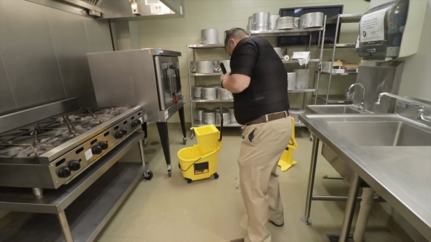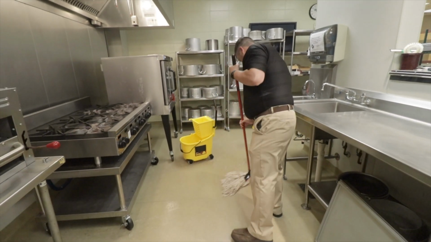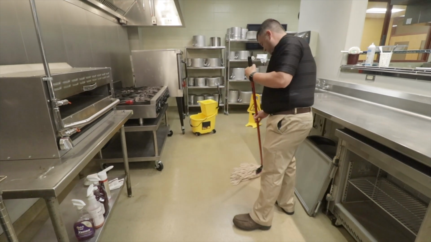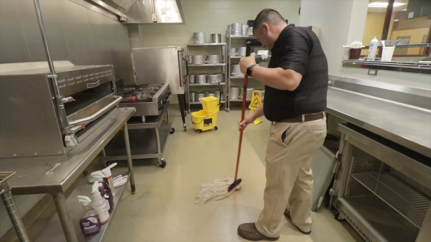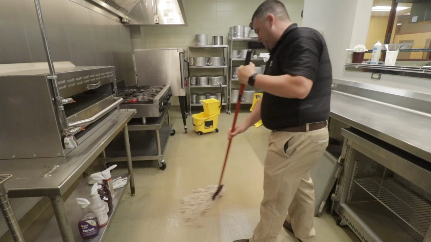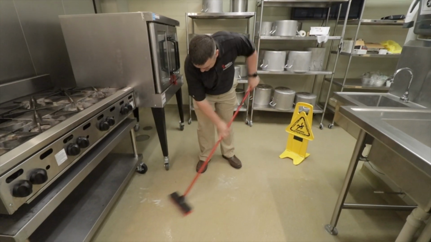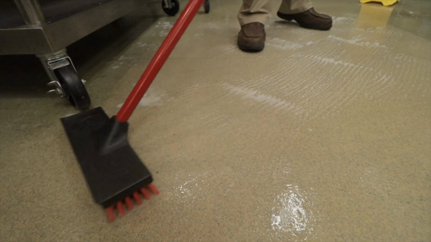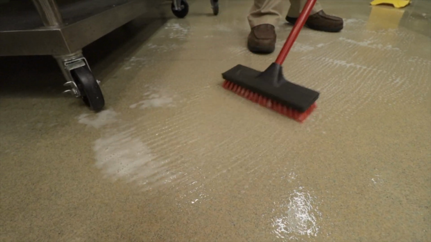You should be wet mopping instead of dry mopping. This allows the cleaning product to soak into the dirt and grime to loosen it up. Let your cleaning solution soak in for at least 5 minutes. After it is soaked in for at least 5 minutes, grab a stiff bristle deck brush and scrub for 5 to 10 minutes to loosen up the tough grease.